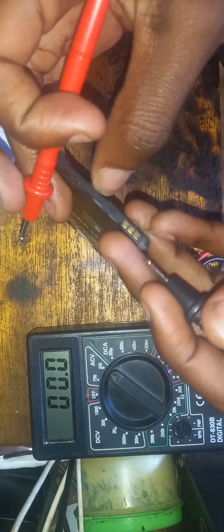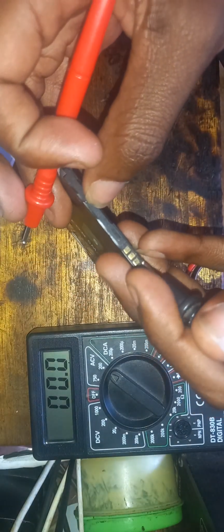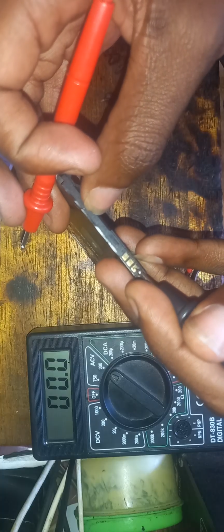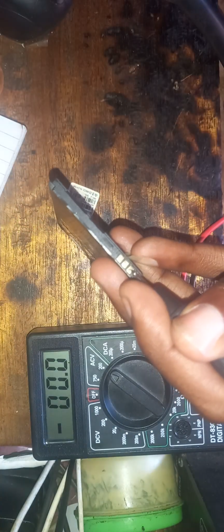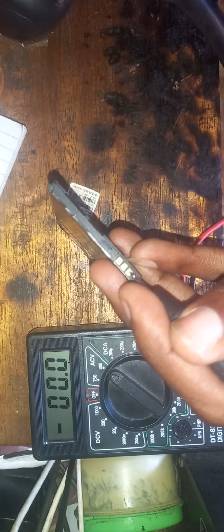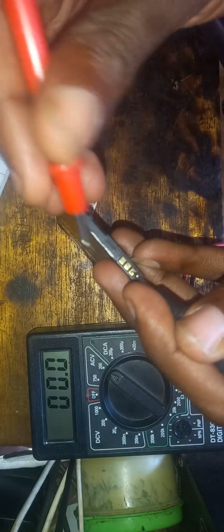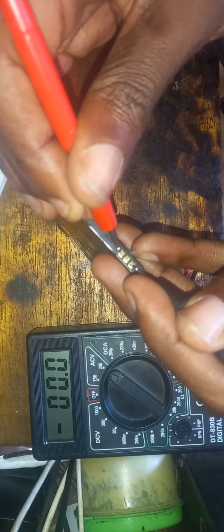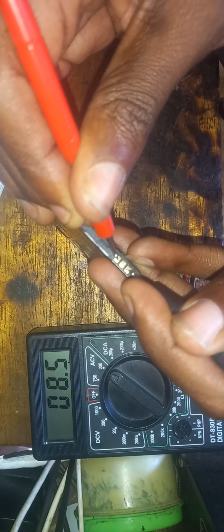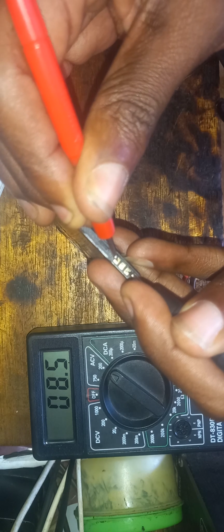You are mostly told to use DC. So today I want to check on the controversy. I want you to tell me which one you use. Do you normally use DC on a phone or AC? Me, I normally use DC, but it is required that you use AC. So on our battery it is 8.5.